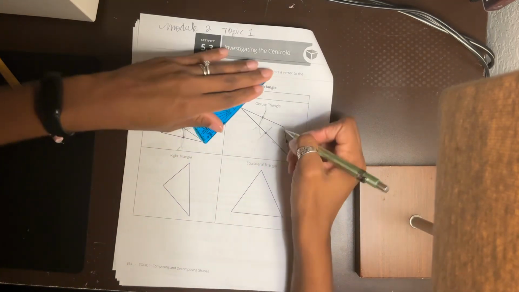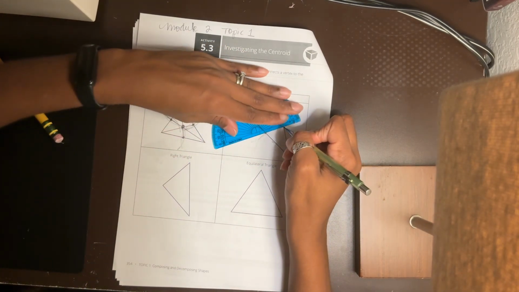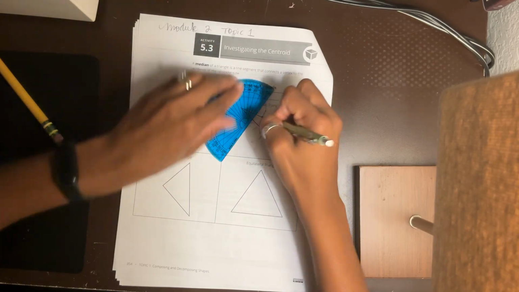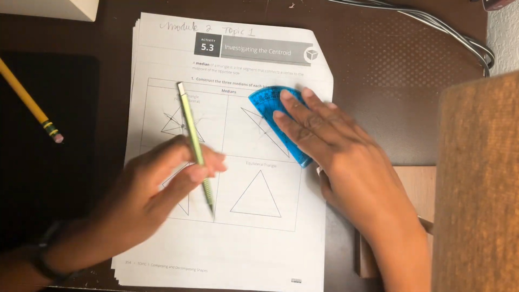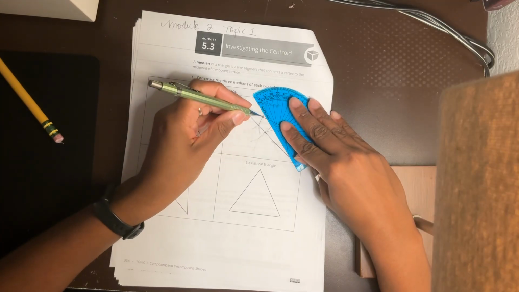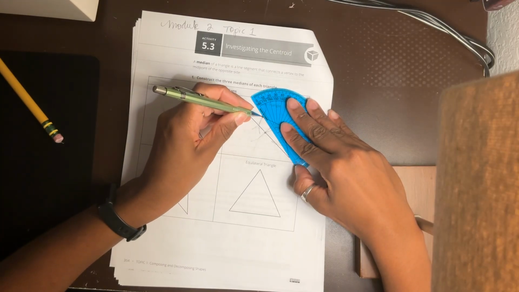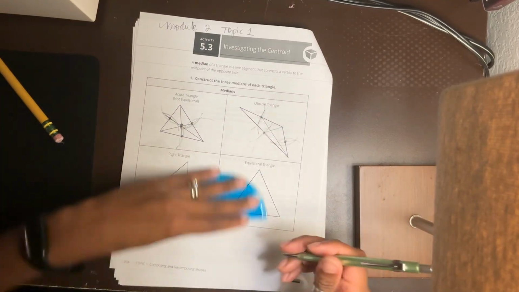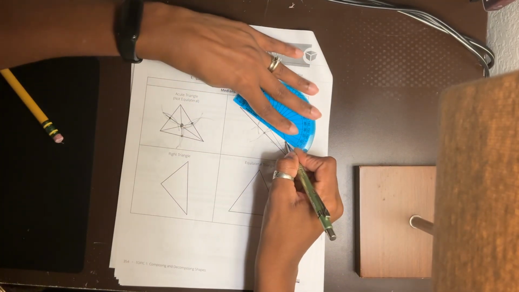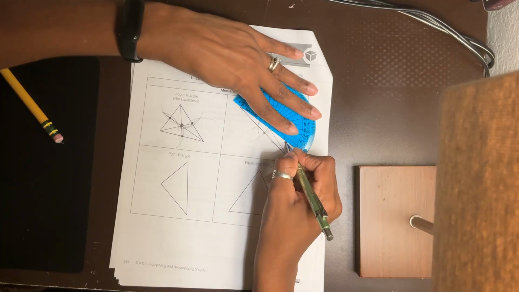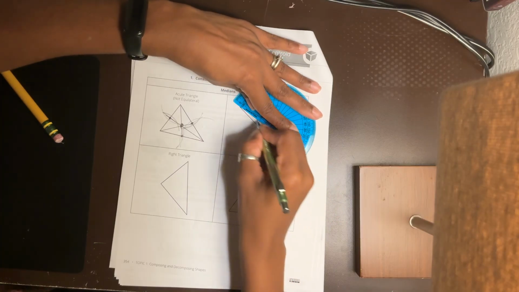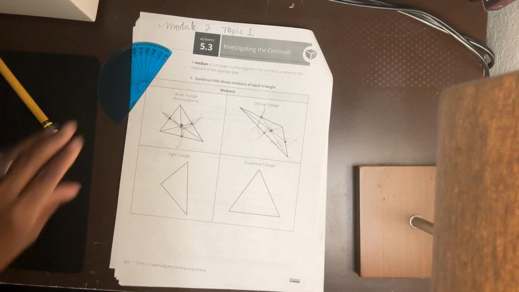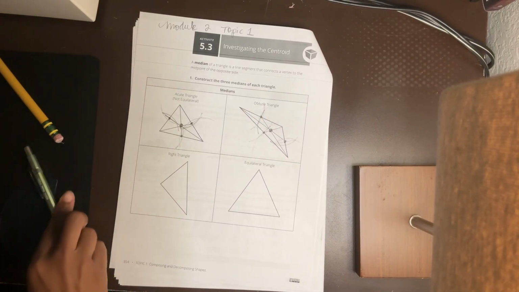Fantastic. Let's go ahead and connect vertex to opposite midpoint. Do it this way. I am not left-handed. And don't laugh at me, y'all. I am not ambidextrous. Okay, that worked out. And then this one. Whew, that was trouble. That was trouble. All right, cool. Got that point of concurrency.